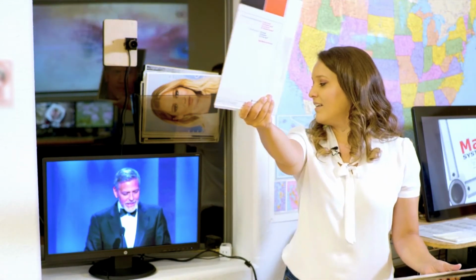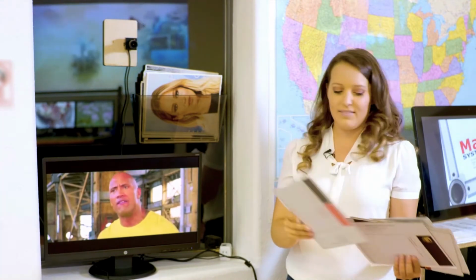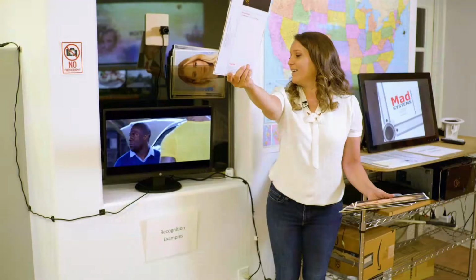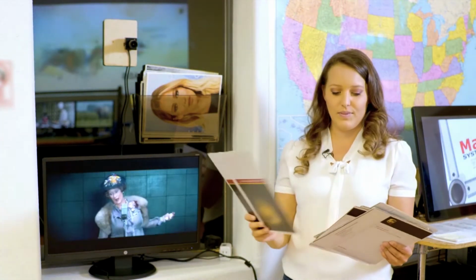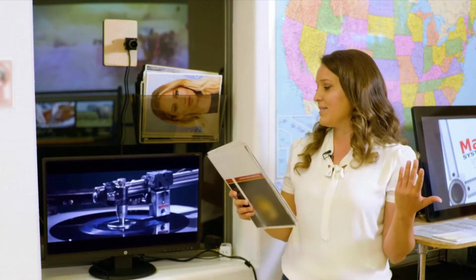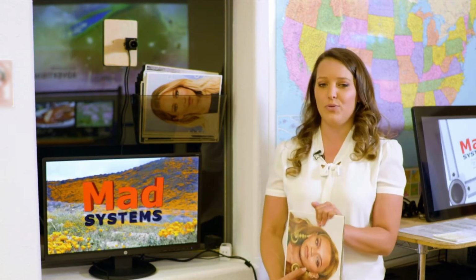And we have The Rock. Here's Rod Stewart. And here we have Meryl Streep. The response time is pretty quick. The system can recognize the individual and within a second deliver back personalized content to them.